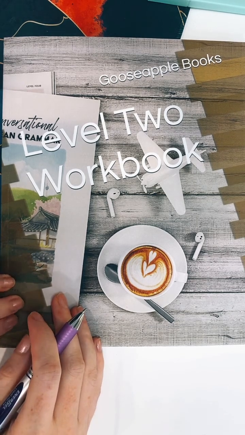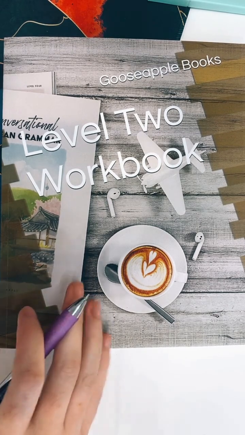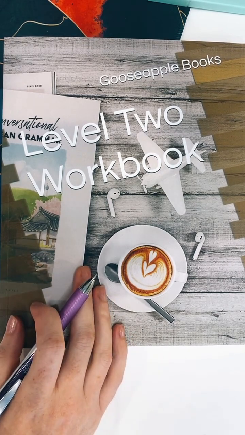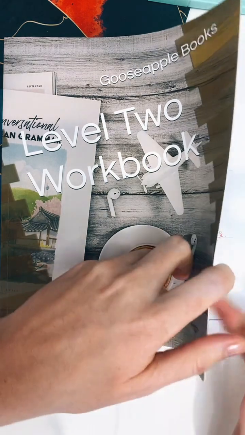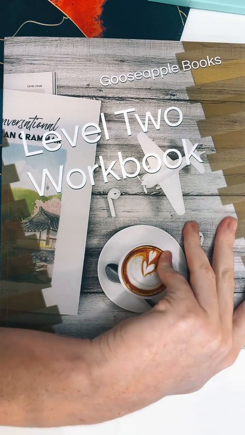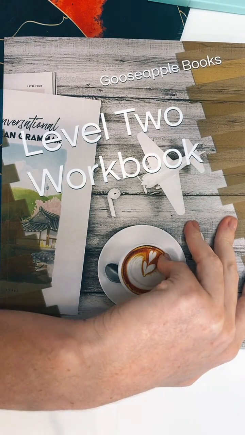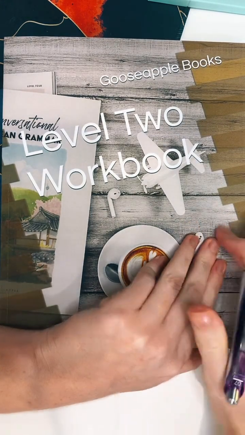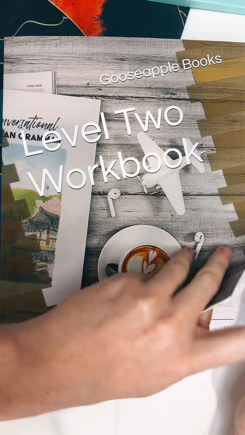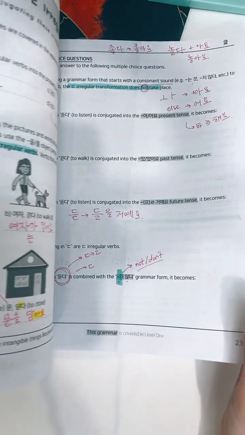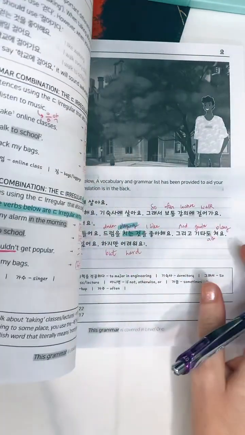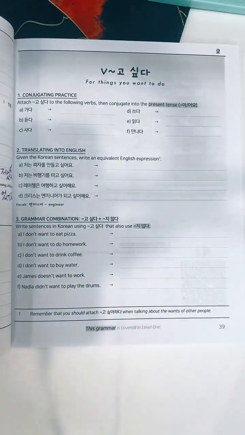Today I'm going to continue with the regular schedule, which today is the Level 2 workbook. Today we're doing a really useful lesson. We're going to learn how to say things like, I want to do something. Talking about things that you want to do. That's what we're going to learn in this lesson. It is suitable for beginners, perhaps upper beginners. We are going to be using some things from previous lessons as well.